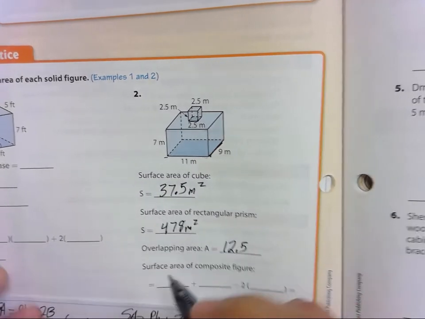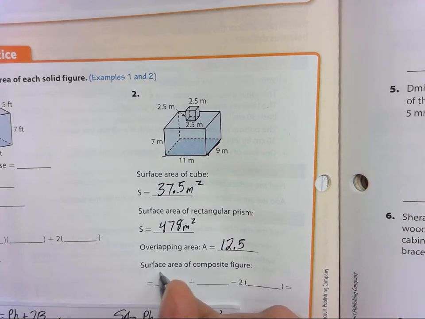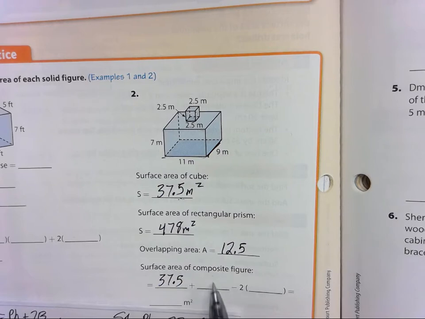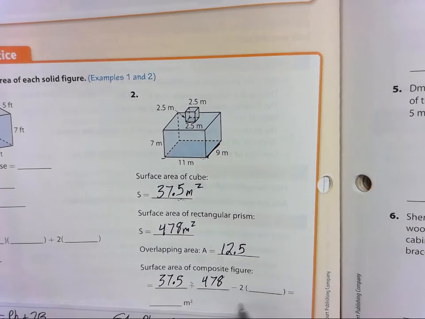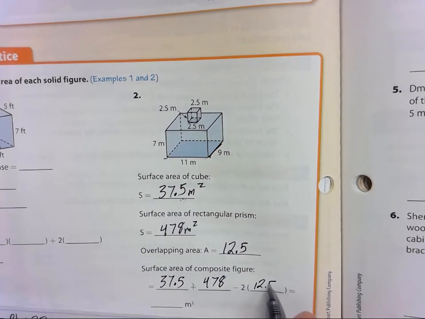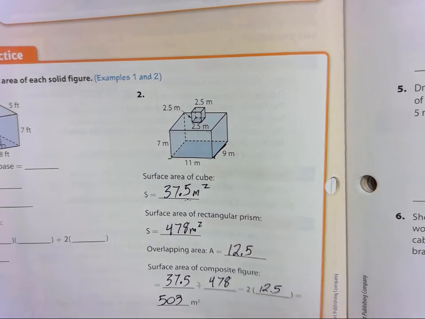So when we added those, we had 37.5, the surface area of the cube, plus the surface area of the rectangular prism, 478, minus 2 times the overlapping area, which was 12.5, and it gave us 503 square meters.